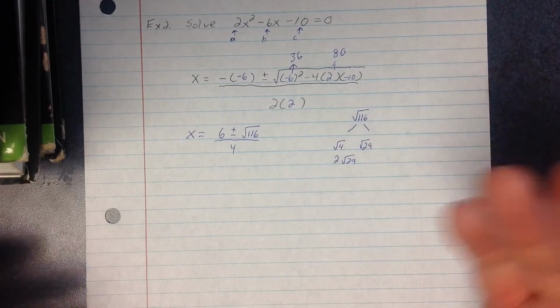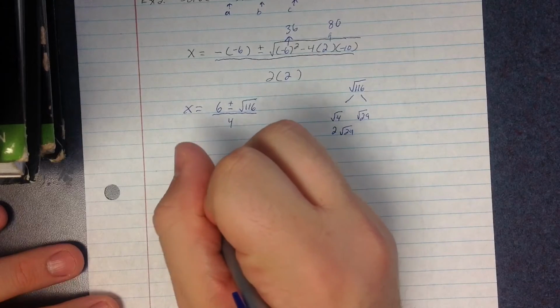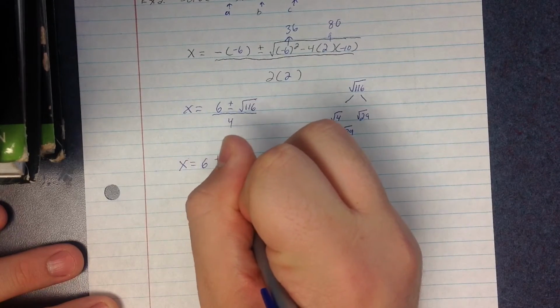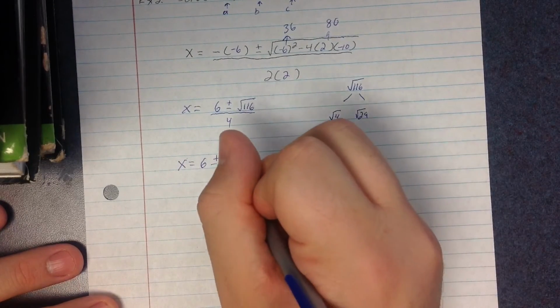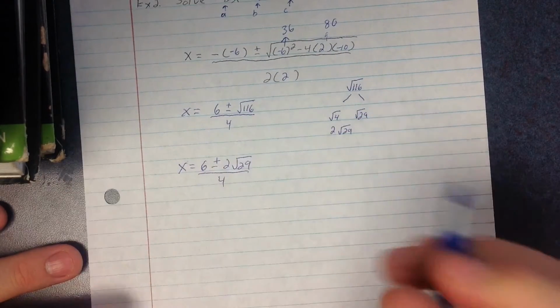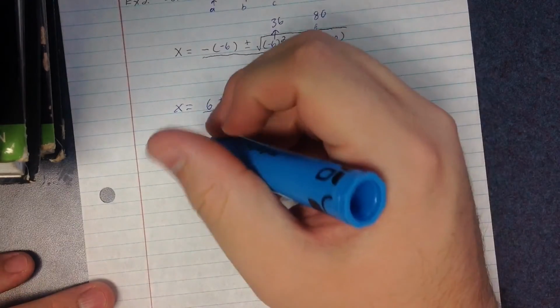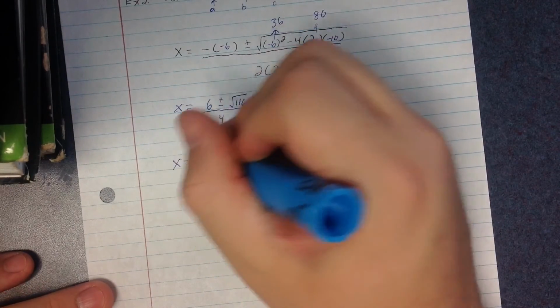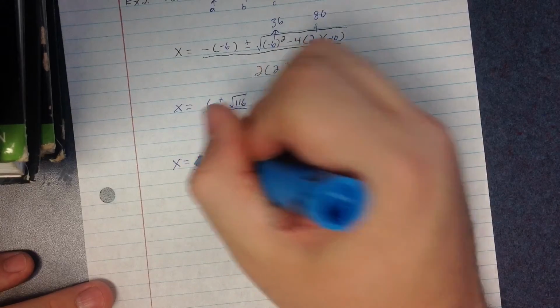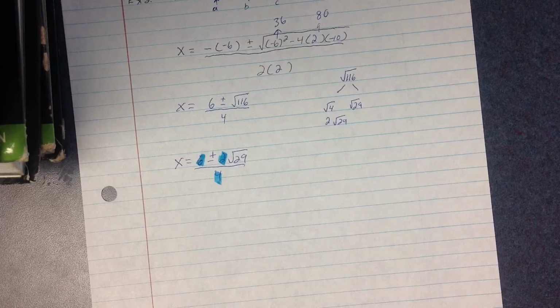So you may say, how does that help me simplify it? Well, I would write this then as x equals 6 plus or minus 2 times the square root of 29 over 4. Now the last bit of simplifying you can do, if there's a number that goes into all 3 of these, so the 6, the number in front of the square root, and the number at the bottom, we can factor that out.